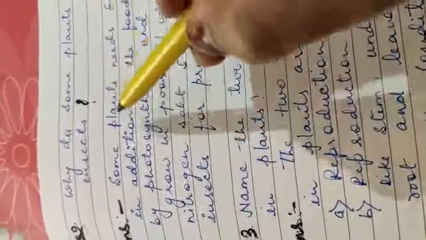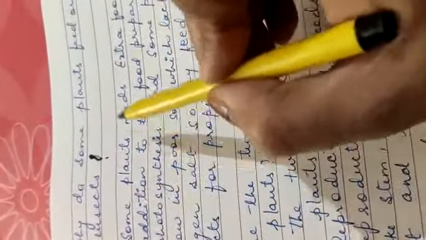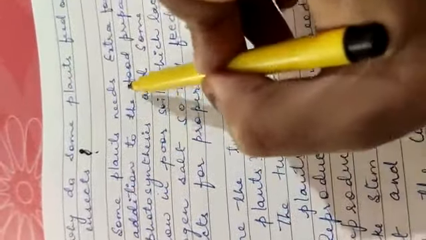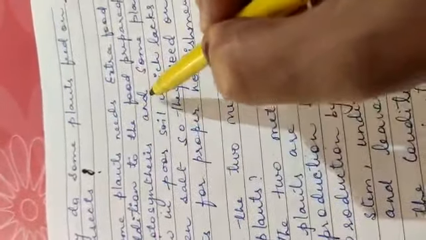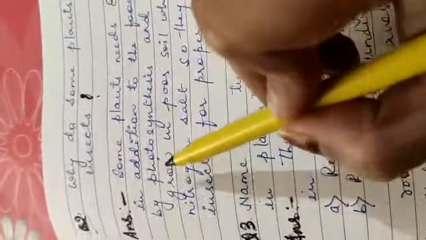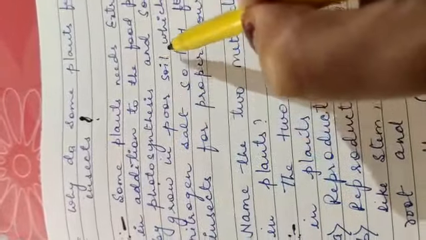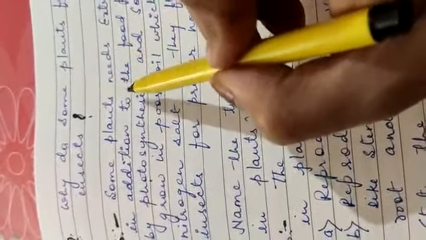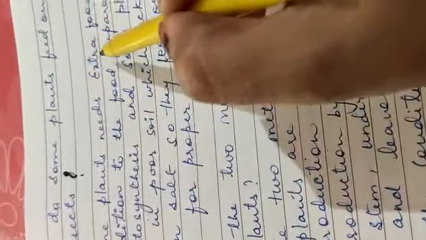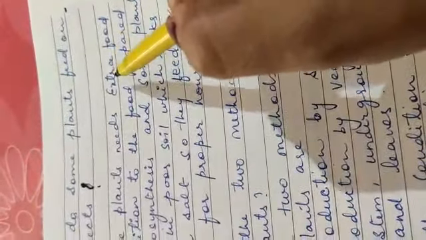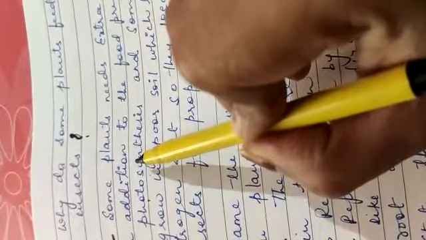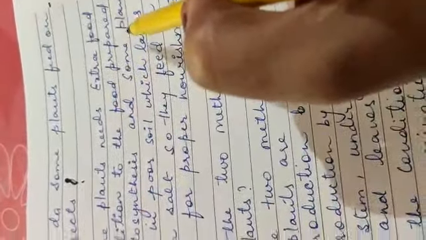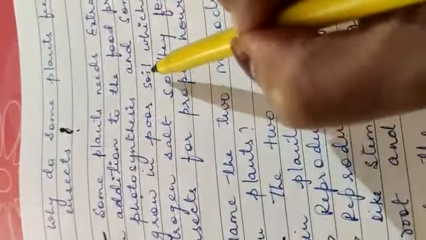Now the answer will be: some plants need extra food in addition to the food prepared by the process of photosynthesis, and some plants grow in poor soil. Remember one point: some plants need extra food other than photosynthesis, and some plants grow in poor soil.